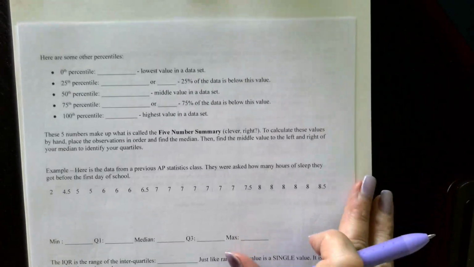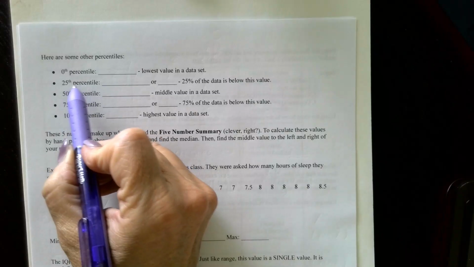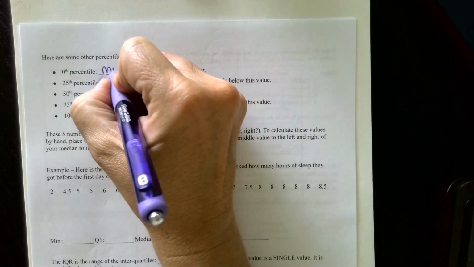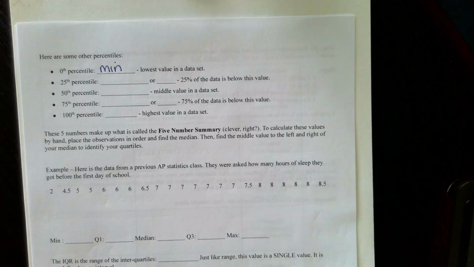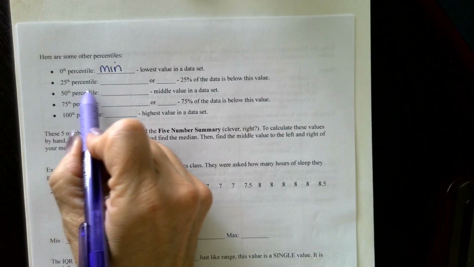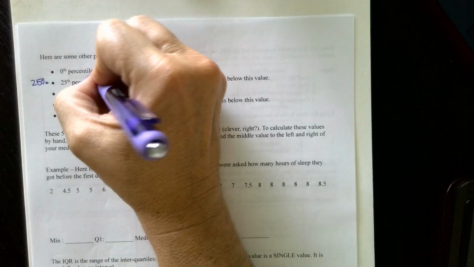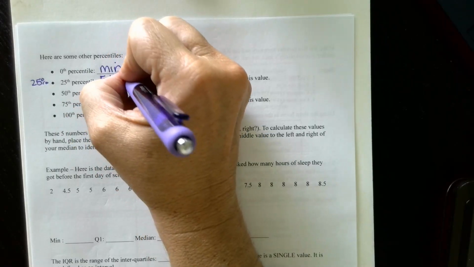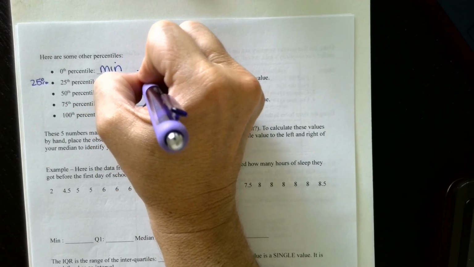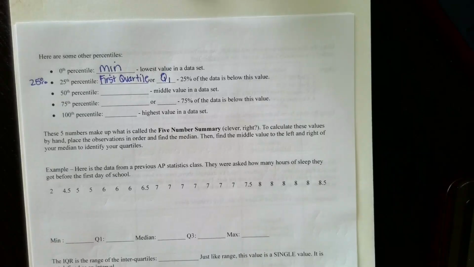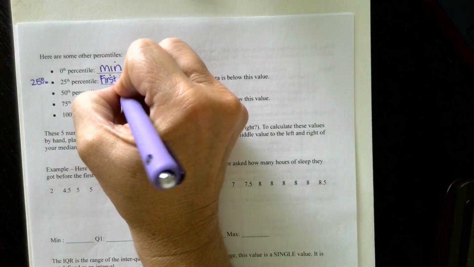When we're looking at our percentiles, we have this 0 percentile. The 0 percentile is going to be the lowest value in the data set, and we are going to call that our min. The 25th percentile, we are going to call the first quartile. It's not a quarter, it's a quartile, and we abbreviate this Q1. So 25% of the data is below that value. The 50th percentile is going to be our median. It's right in the middle.